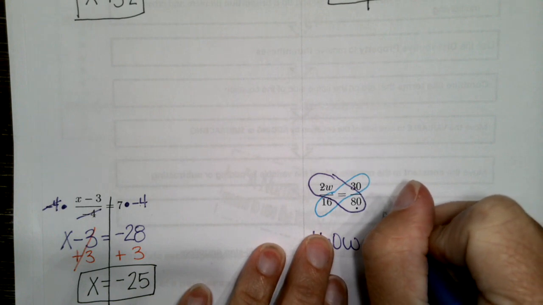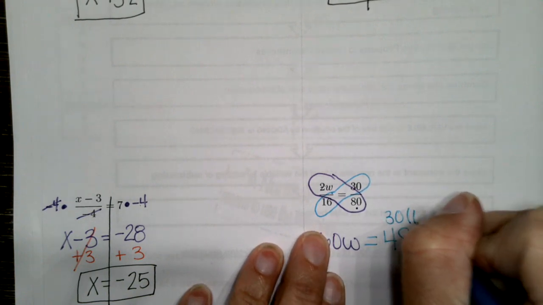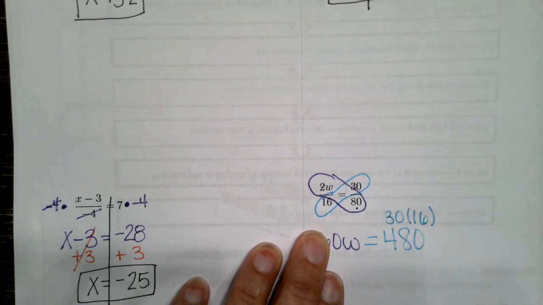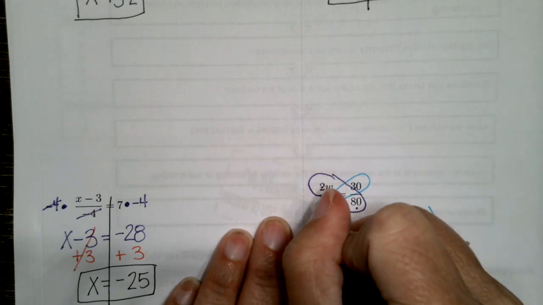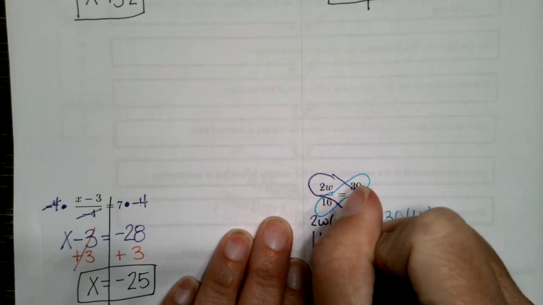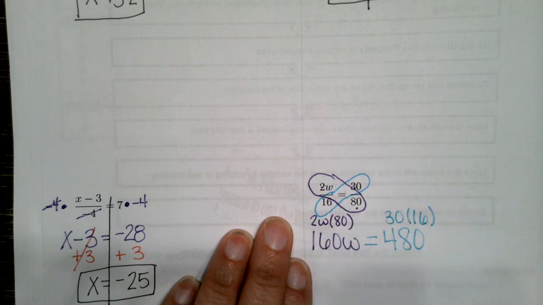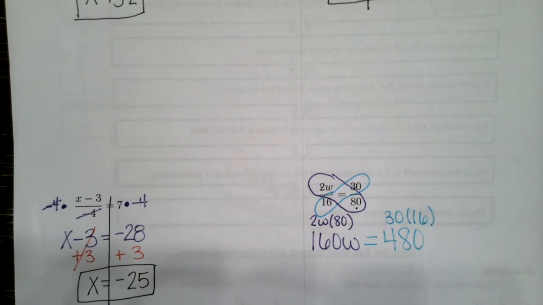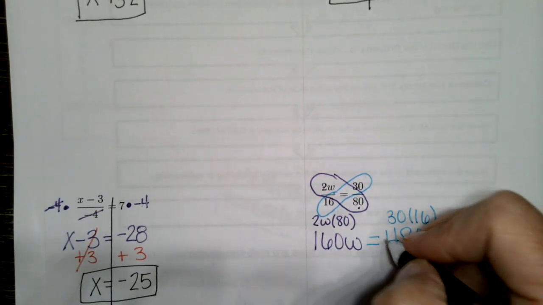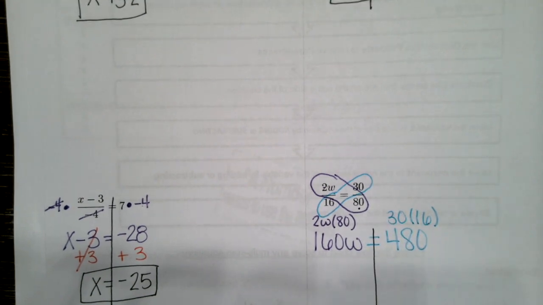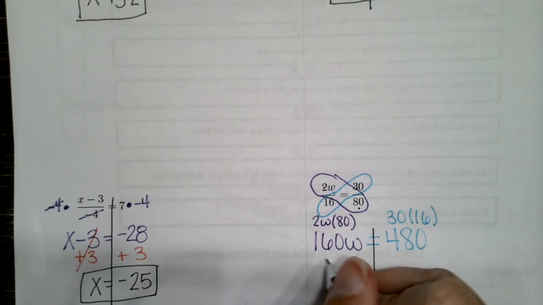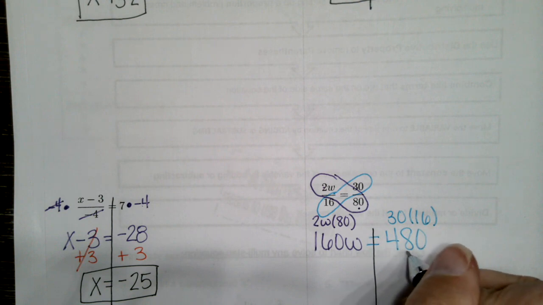I'm just going to write above this exactly what I did so you can see where I came up with those numbers. 2W times 80. There. Now, I'm going to draw my line down my equal sign. And I'm going to go ahead and solve. 160W equals 480.